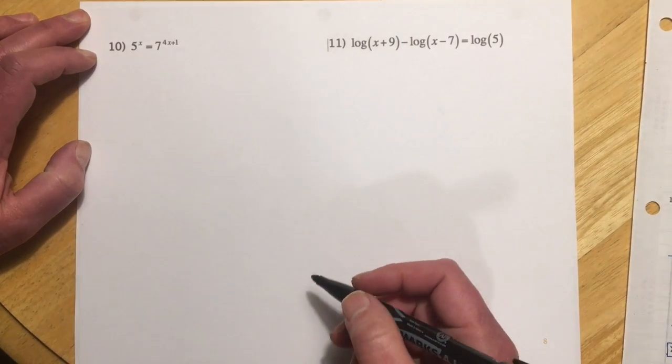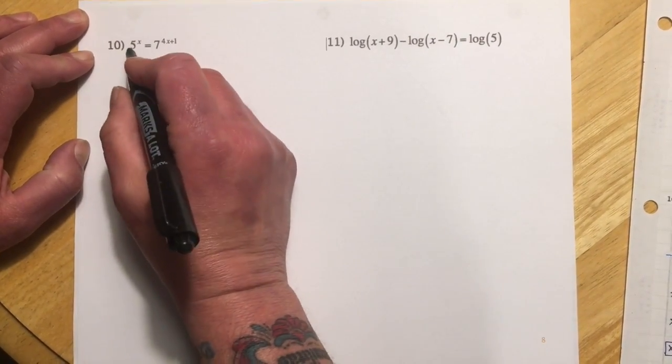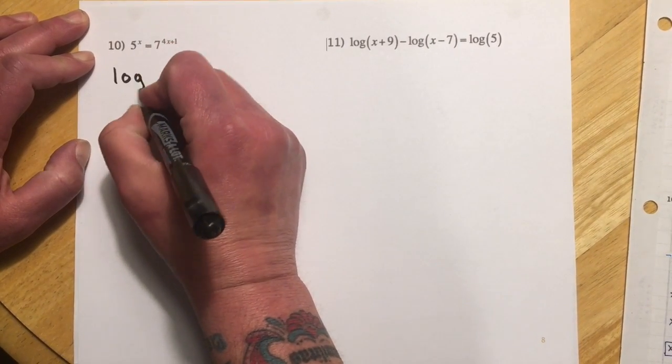Okay, for number 10, this one's going to be big. I'm going to have to write that on another piece of paper. So I'm going to log both sides of this.